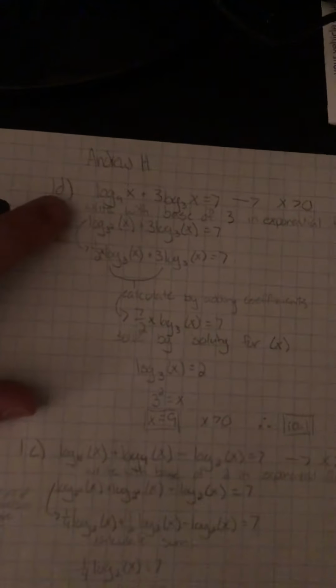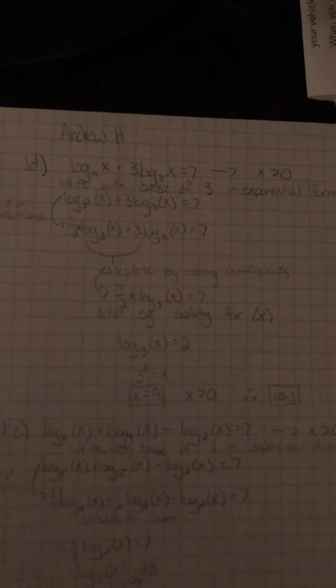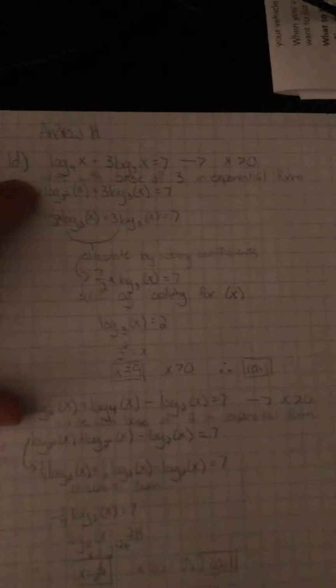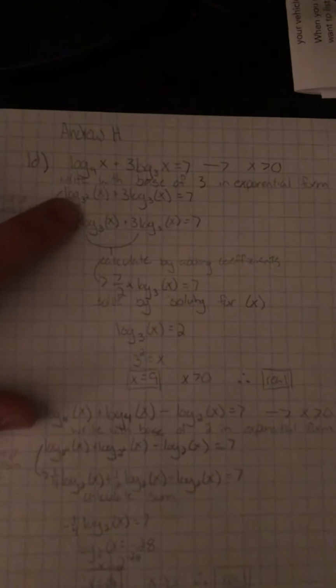First I started with the original question, and I first started by getting the domain, which would help me find which one is the real root. And then I was trying to get the base the same, so in this case make it 3, because it was originally 9, so 3 squared.